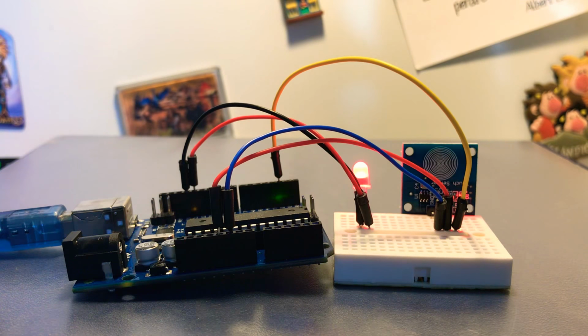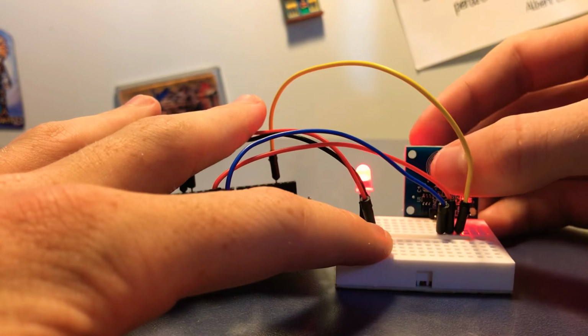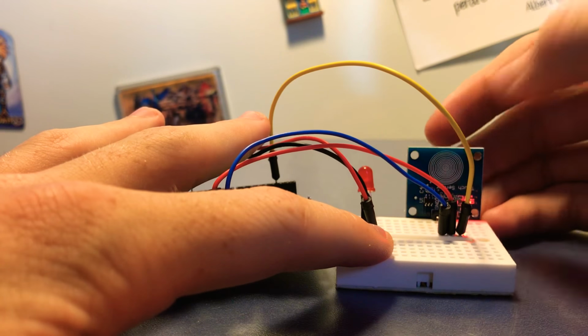In today's video, it's a fairly simple tutorial with a touch sensor and an LED. When you press the touch sensor, it turns the LED on or off. Let me show you. Very simple.